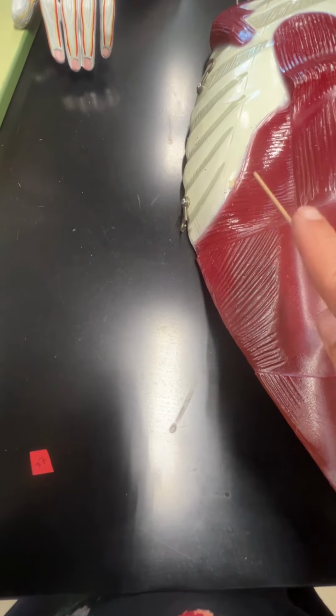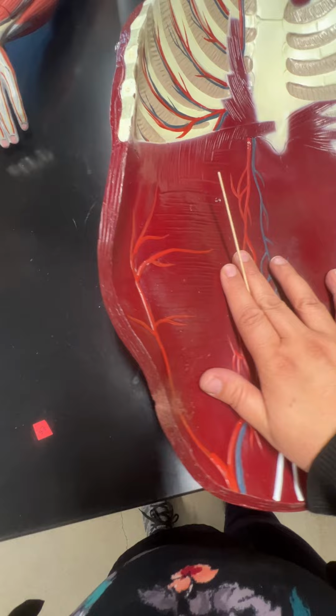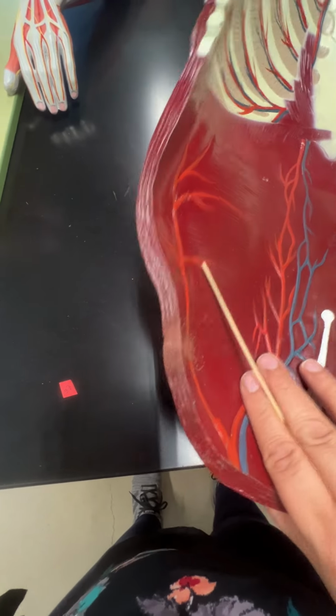This transverse abdominis is also visualized on this side. So this is the inside of the abdomen. So again, do you see the pattern are horizontal? So this is also representing transverse abdominis.